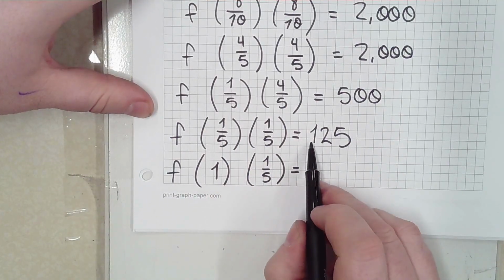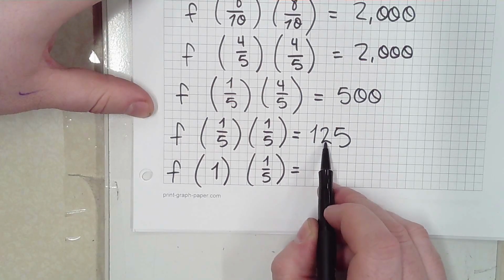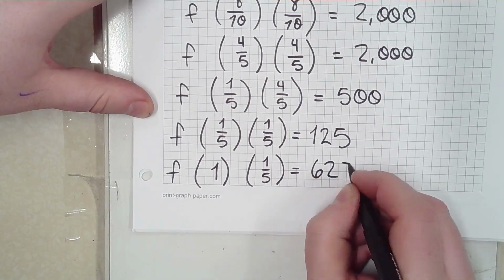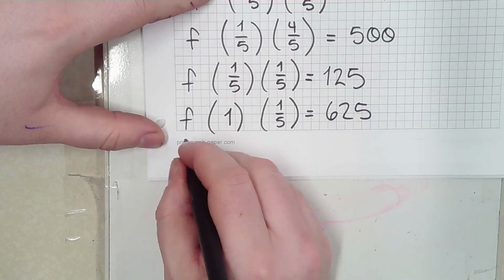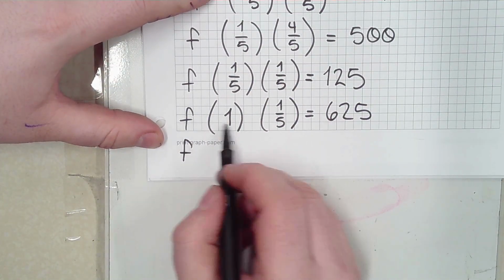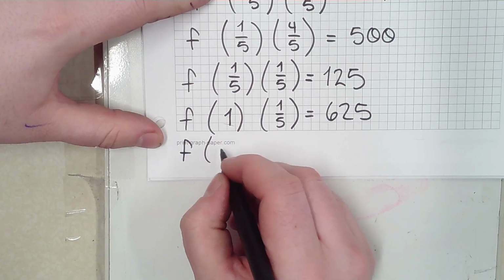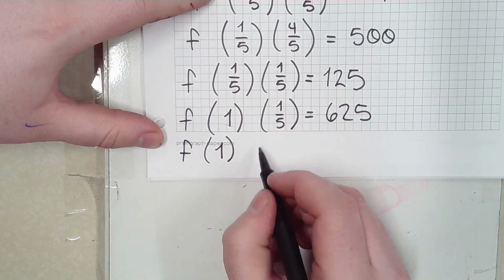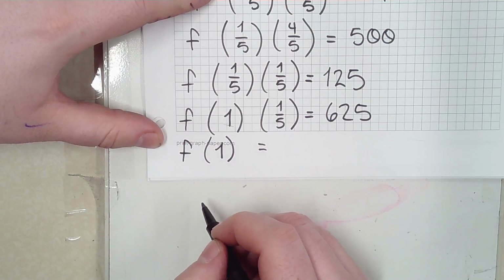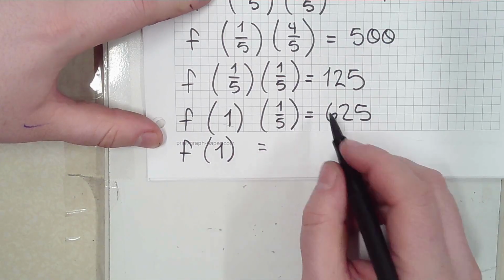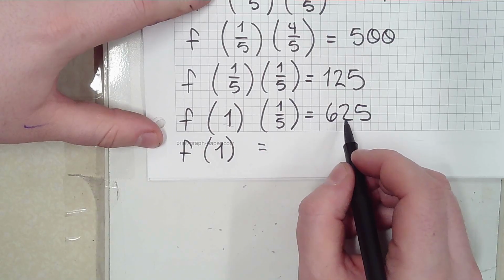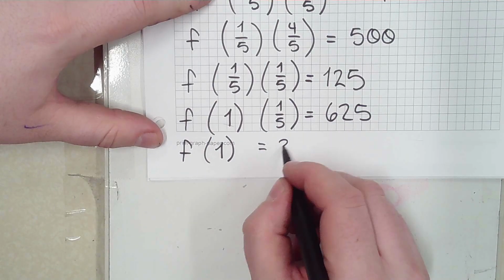And this becomes 500 plus 100, that's 600, plus 25, 625. And if I times by 5 again, by the way, this F times 1 is just F. If I times by 5 again, then this becomes a 1 over here. So timesing by 5 again, we get 3,000 plus 100, 3,100, plus 25, 3,125.